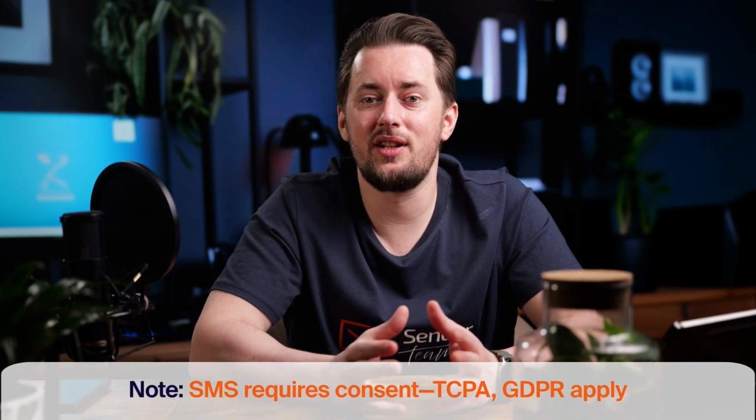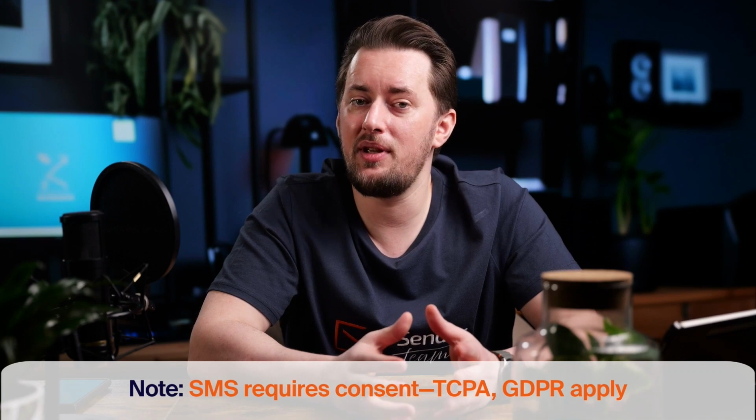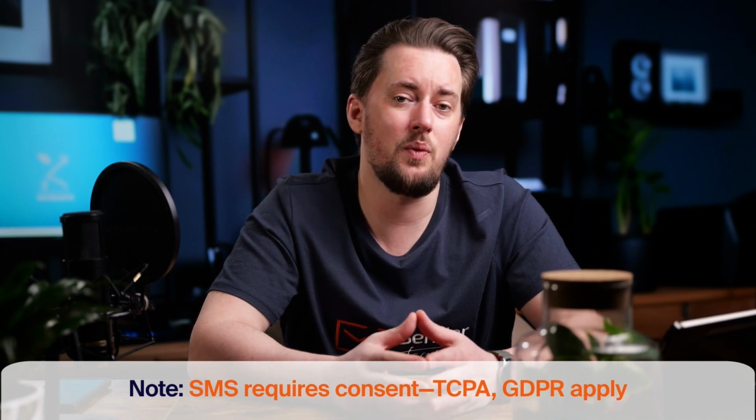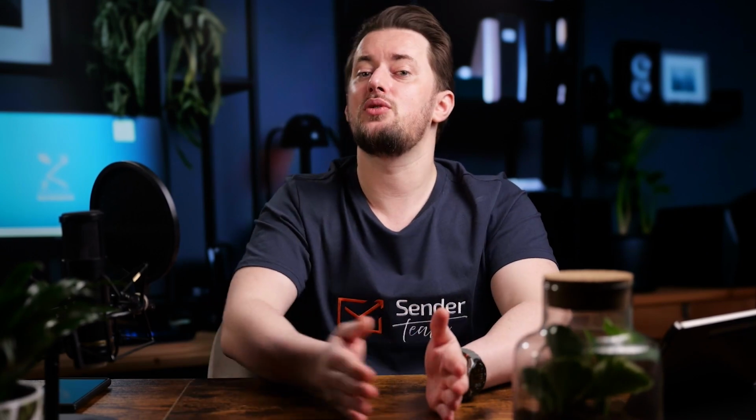A few practical notes. You'll need to collect phone numbers with proper consent. Regulations like TCPA in the US and GDPR in Europe apply to SMS as well. Sender provides opt-in checkboxes in forms, but compliance is ultimately your responsibility. Message length matters too. Standard SMS is 160 characters. Go over that and it splits into multiple messages, which means multiple credits.